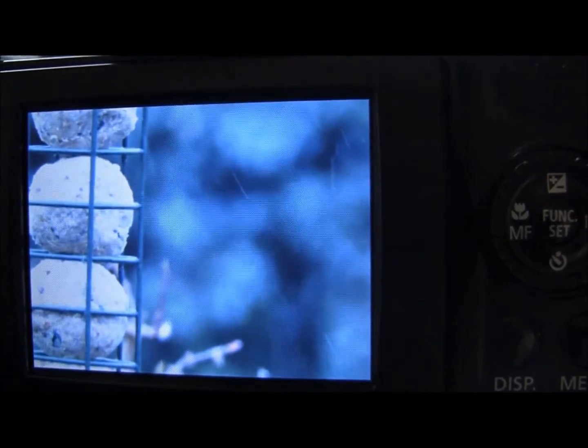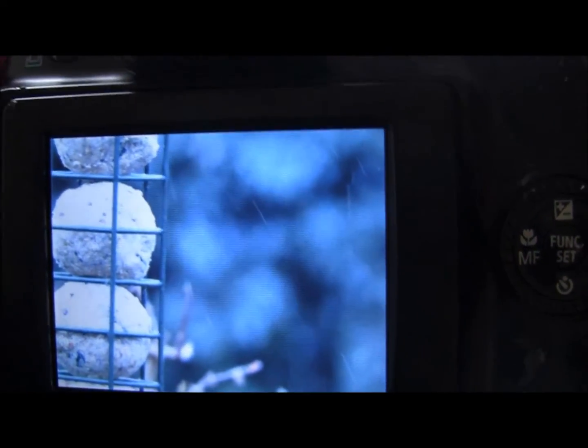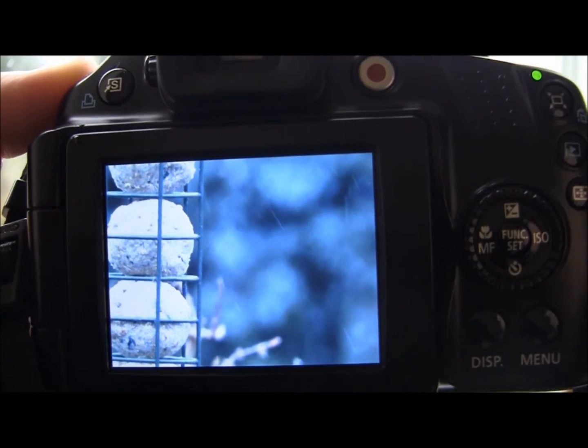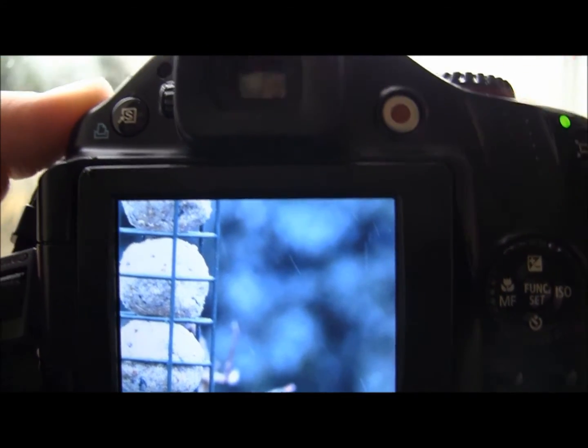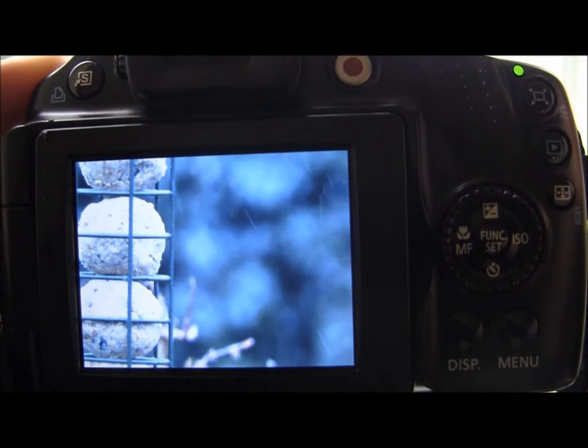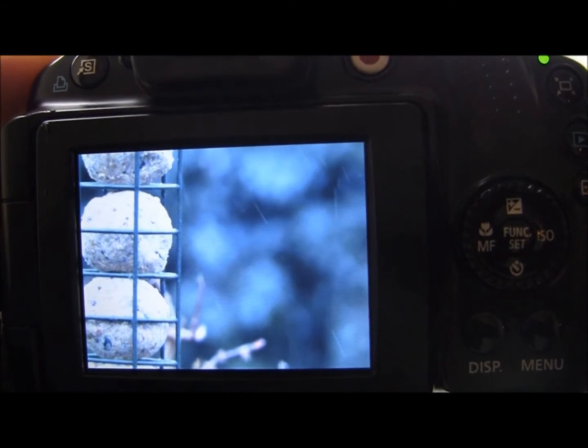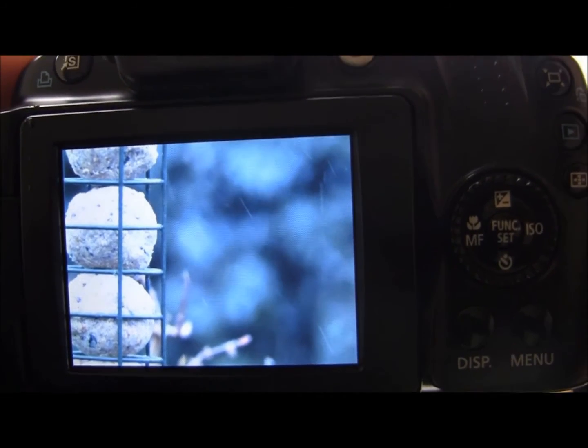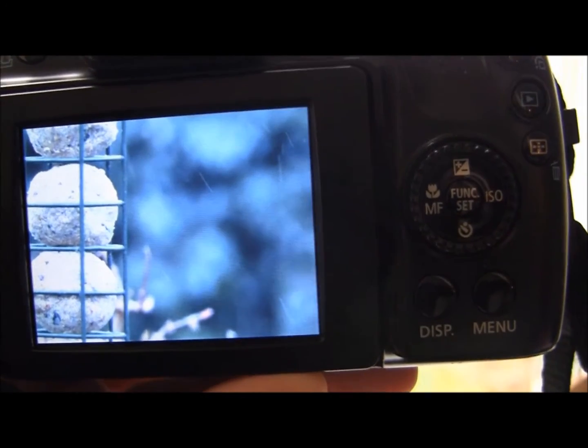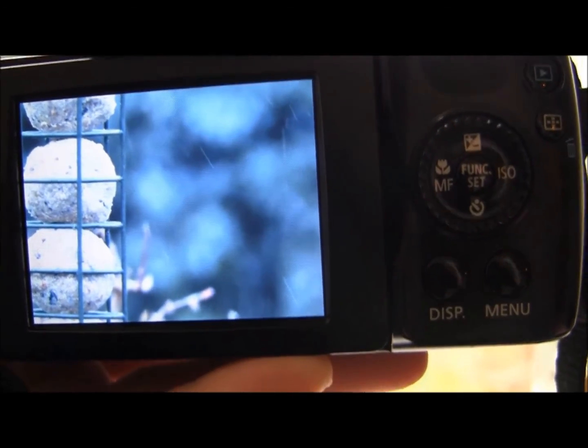I know it's not the same way that you would do bokeh with a SLR, but it's the same sort of principle. You keep the aperture as low as you can, you keep your lens zoomed, and you keep the distance between you and the object in the background as big as you can, and that will completely throw out the background.